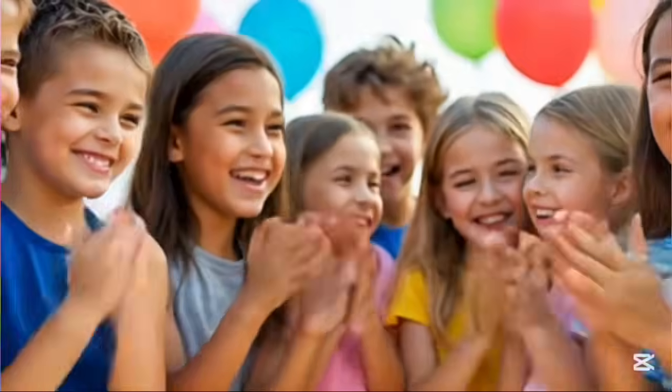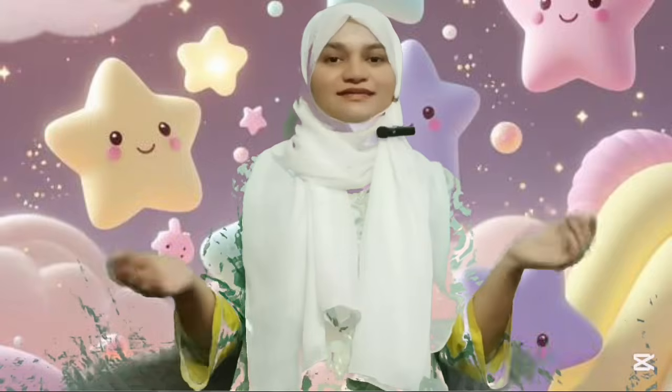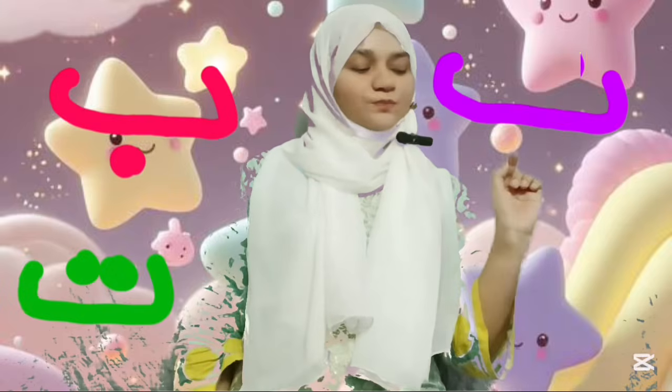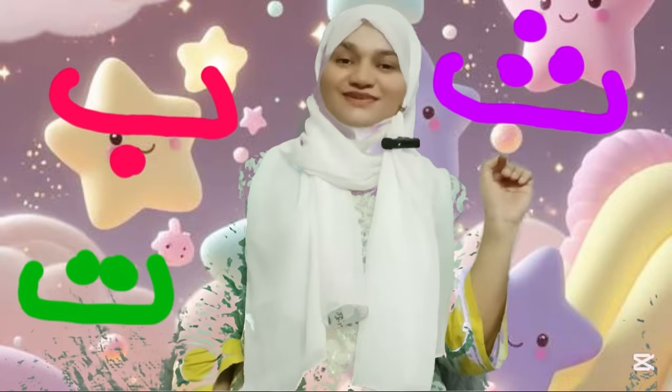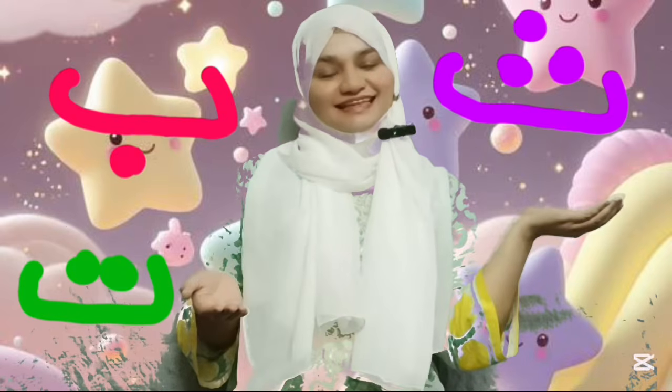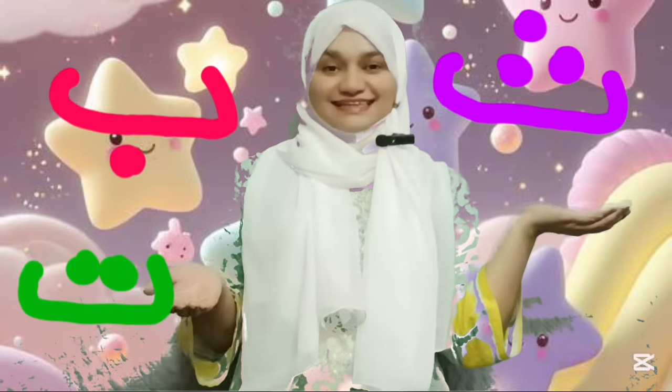Yes, yes. Yay, there it is. Good job. Let's trace Tha in the air like a small curve like Ba and Ta, and then you will put one, two, three, Thalatha dots, three dots on its top. This is the letter Tha. Very easy.